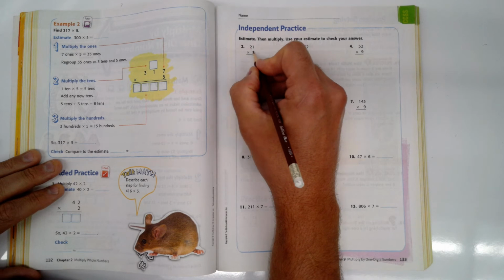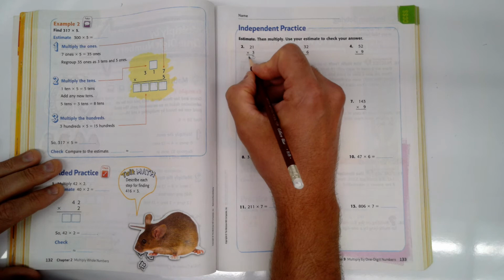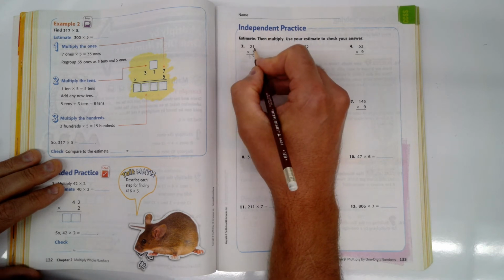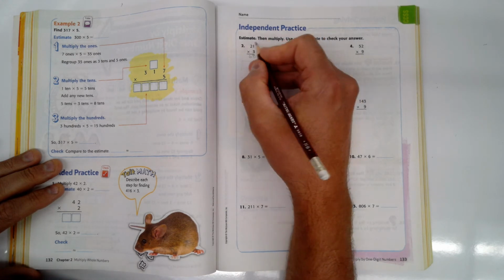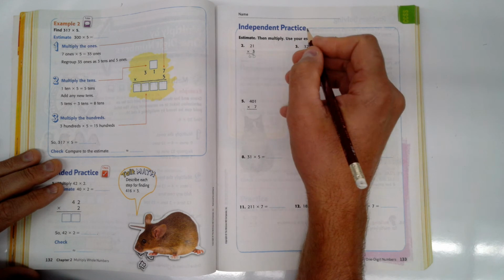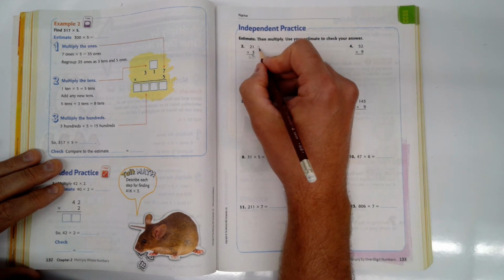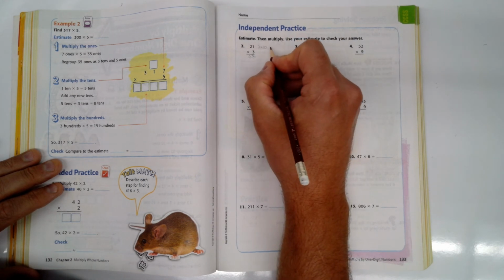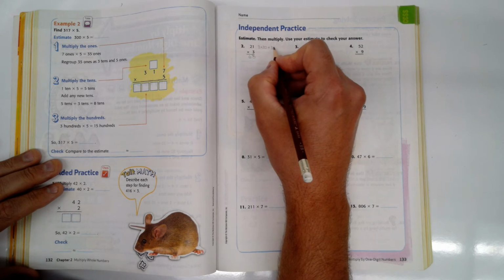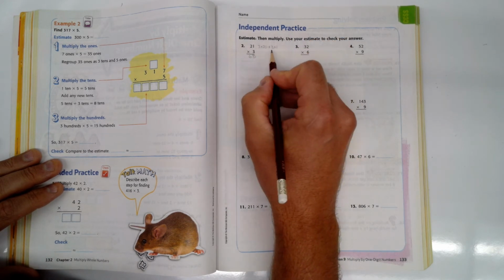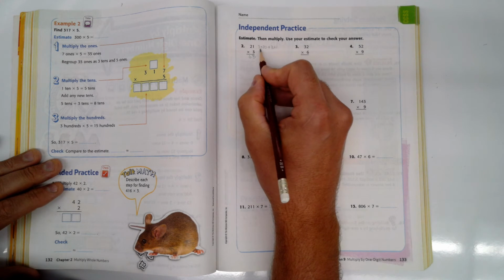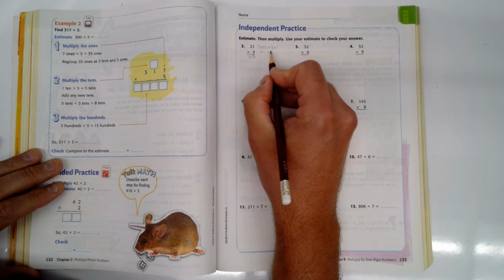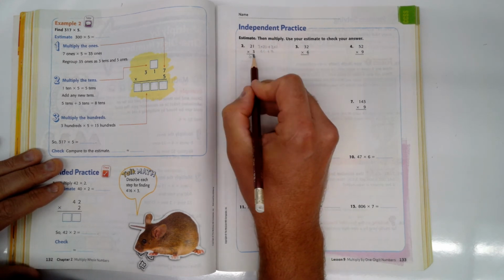So 3 times 1 would be 3. 3 times 2 would be 6, and it goes directly below this number. So what we're really doing here is we're doing 3 times the ones place and 3 times the tens place. The last thing that we did is the distributive property, where we did 3 times 20, and then plus 3 times 1. Okay, so 3 times 20 is 60, and then 3 times 1 is 3. So that's what we're really doing here.